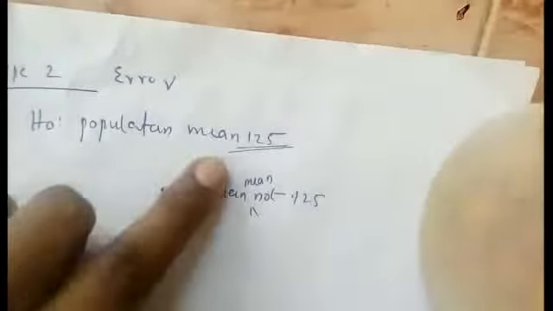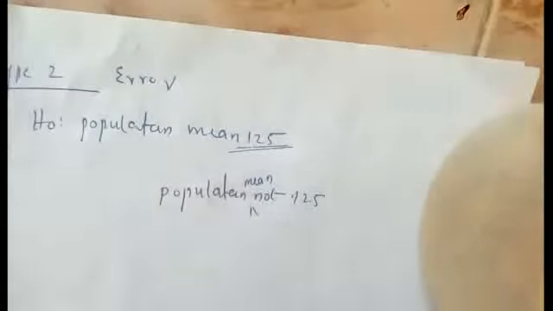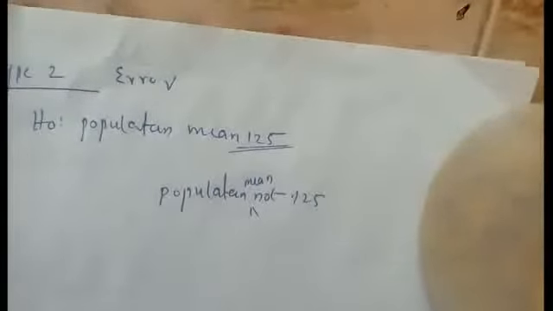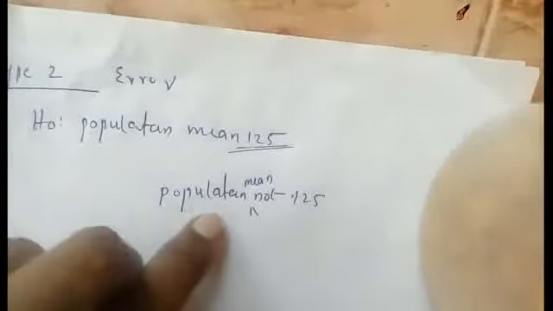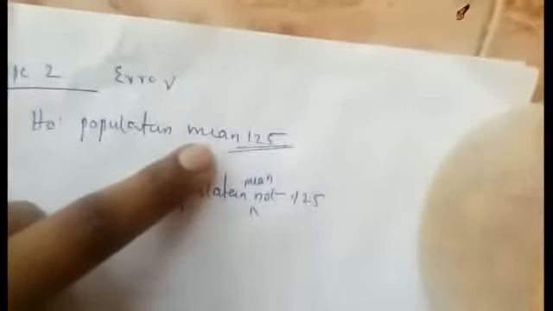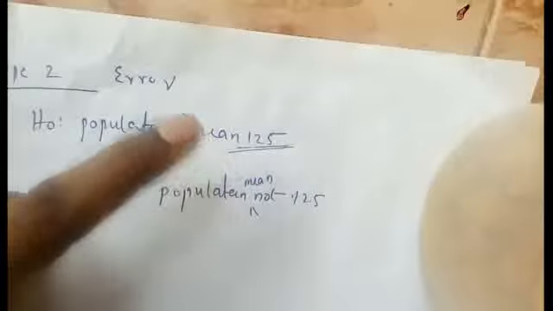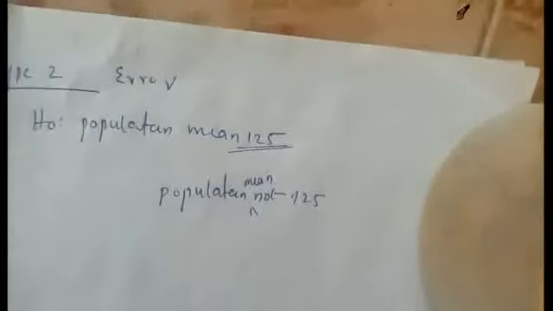Type 2 error: we have a null hypothesis, population mean is 125. Using the test statistic, we get population mean is not 125. So the statement is false, but we decided to accept the null hypothesis. Such type of error is called type 2 error.